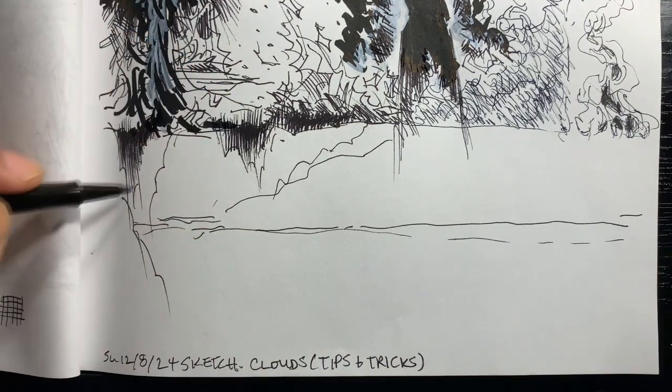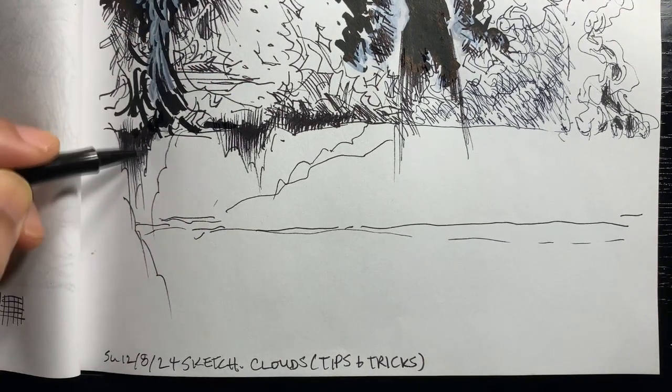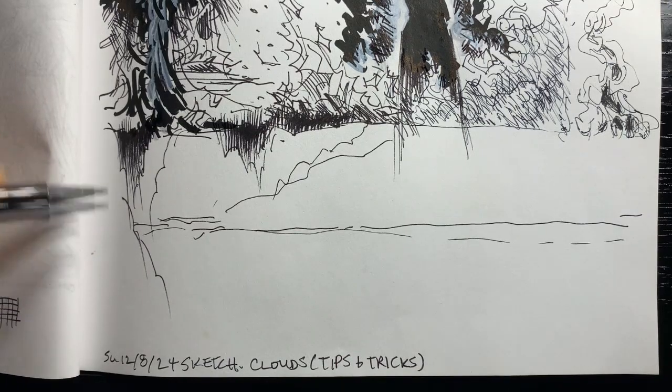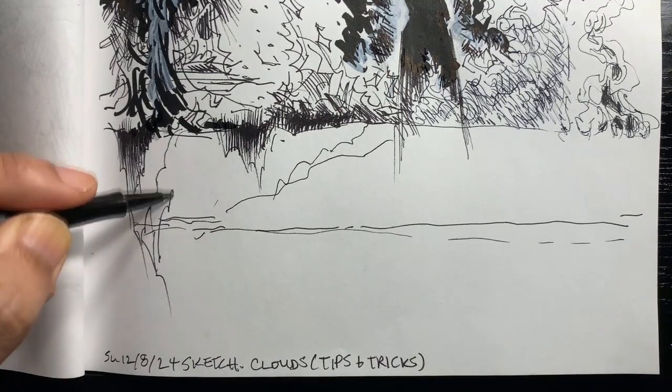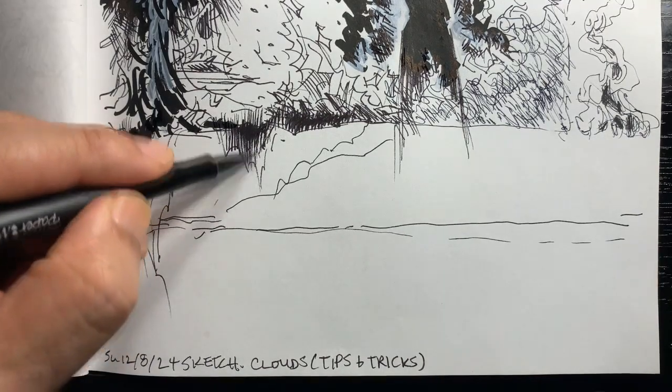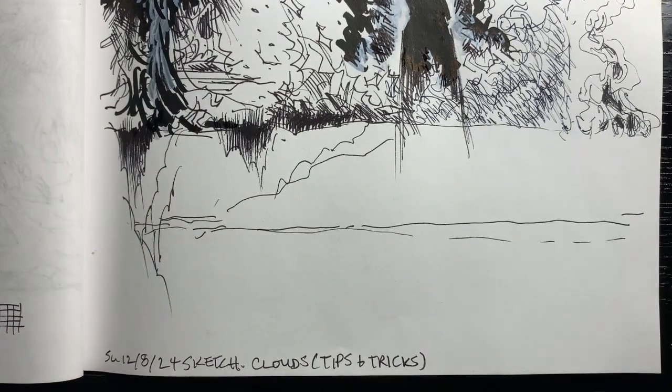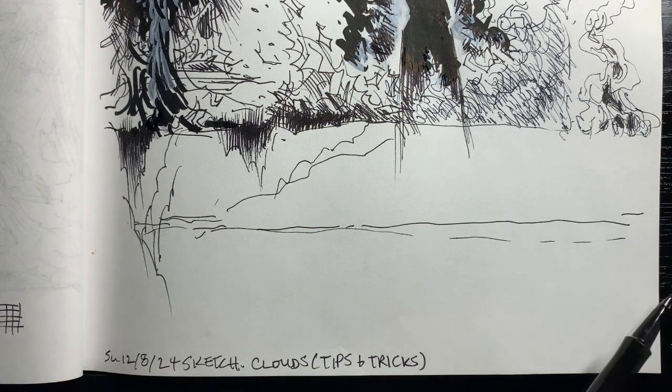So definitely use that as reference, and of course you can take photos. That's really the best thing to do, is look at some photos. However, sometimes it's good to invent it, and sometimes that's the best thing to do for whatever you're working on.